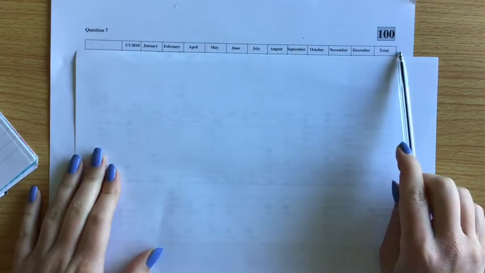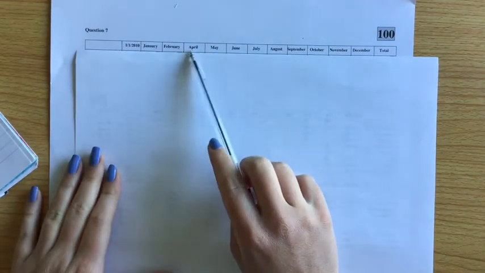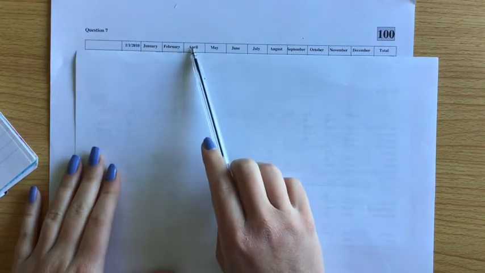This is 2011 question 7. It's a tabular statement and it's a 100 mark question. So you start off by ruling out your tabular statement. You need to have 14 columns for this question. There is no March, so you're going January, February and then straight on to April.